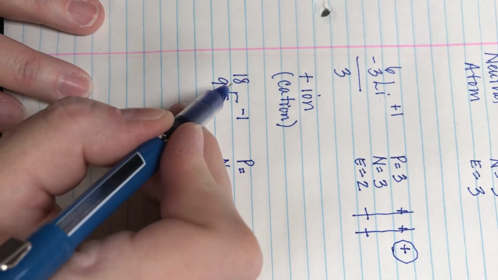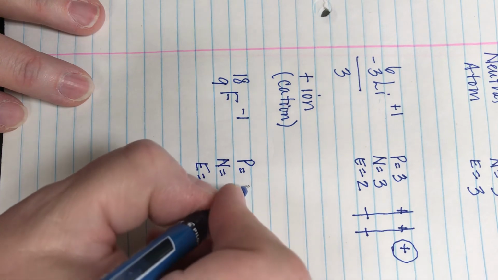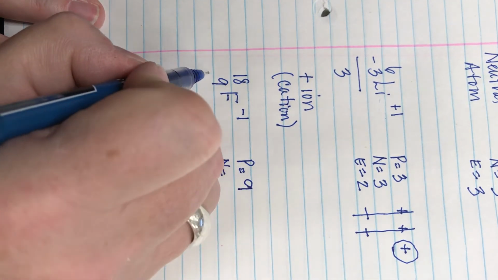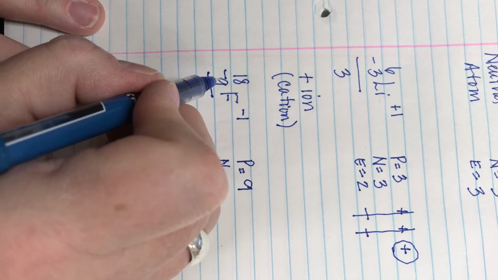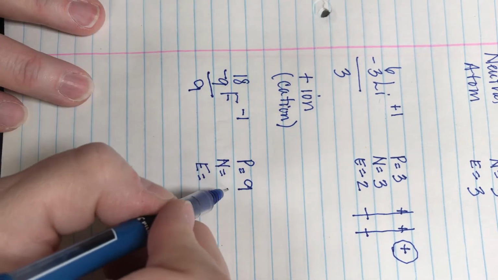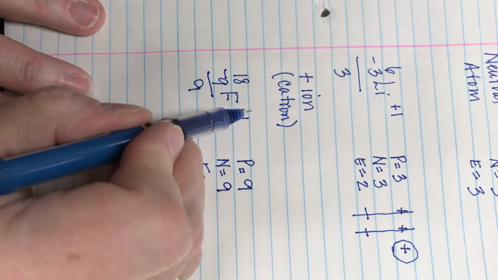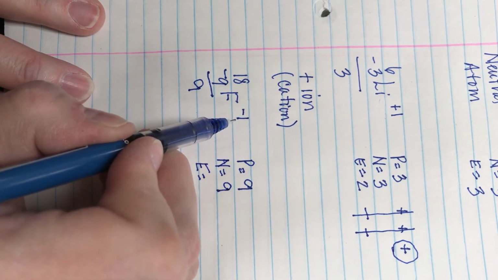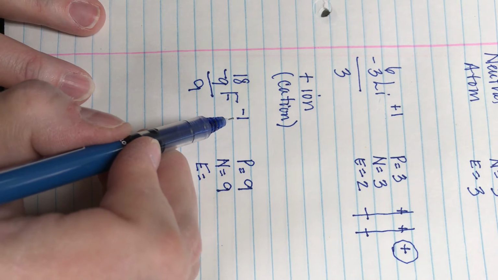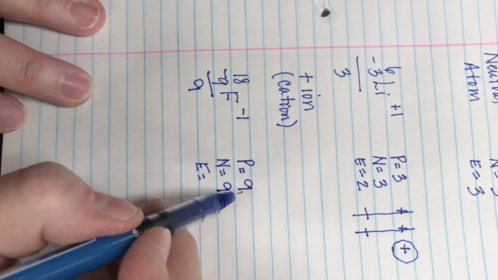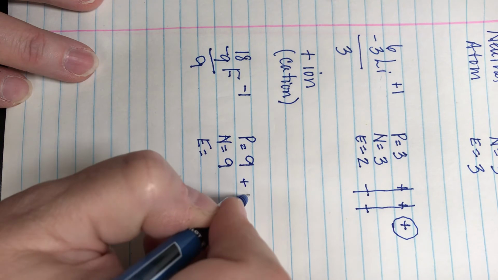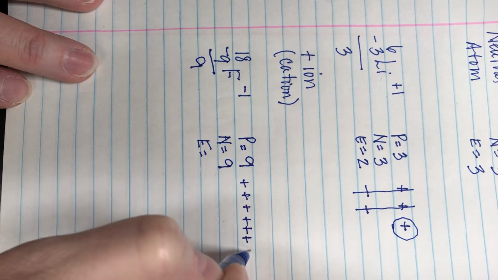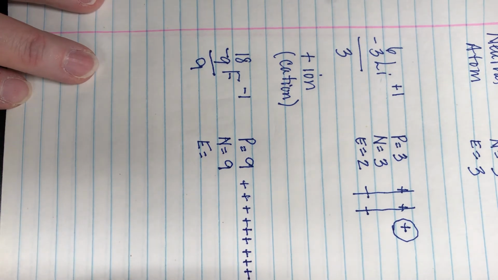Here's our atomic number. That's always on the bottom. That tells us how many protons we have. So we have 9. Our neutrons, we subtract our mass number minus the atomic number. So we have 9 neutrons. And now we have a negative charge on our ion here. And because it's negative, that means we have more electrons than we do protons. So we have to have more than 9 electrons. And I can draw this out for you. So we have 1, 2, 3, 4, 5, 6, 7, 8, 9 protons.